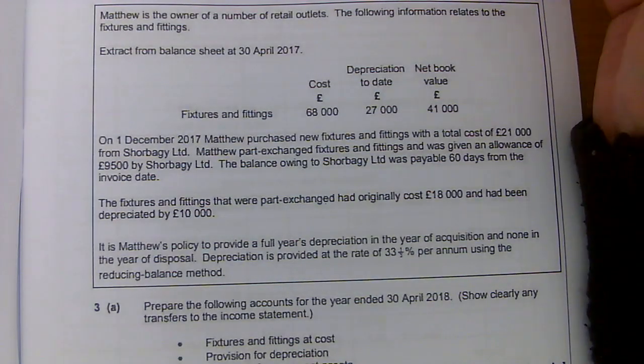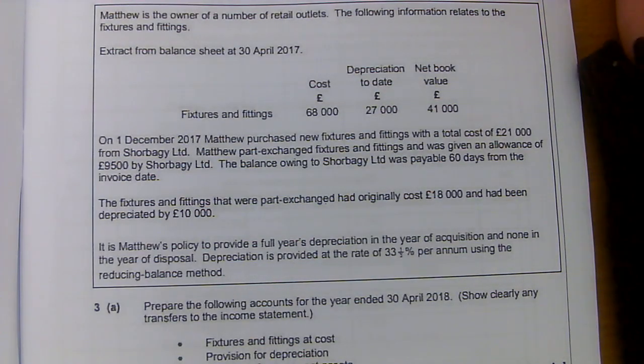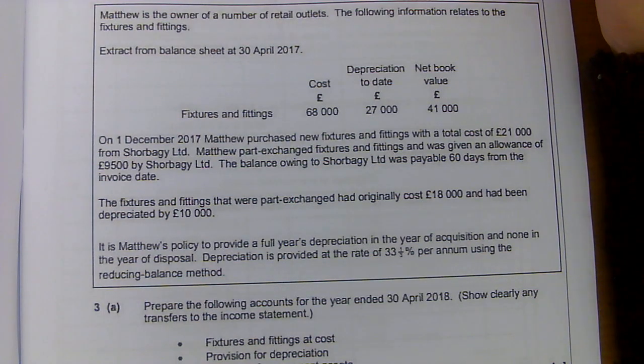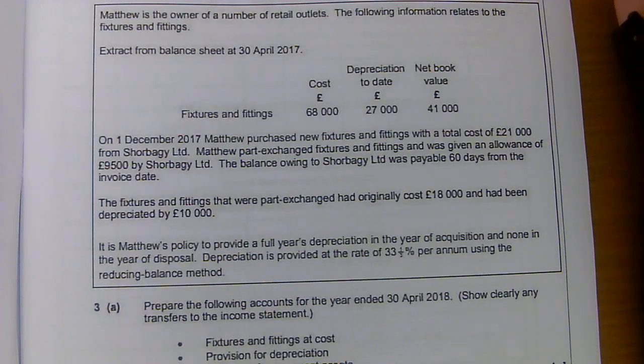Good morning and welcome to this short tutorial on how to do a question on disposal. This question is taken from the June 2018 ACCN2 paper and it's regarding the selling and buying of fixtures and fittings. First thing you have to remember, when you say the word disposal, this basically means the selling of an asset. So please bear that definition in mind. So let's get straight to this question.